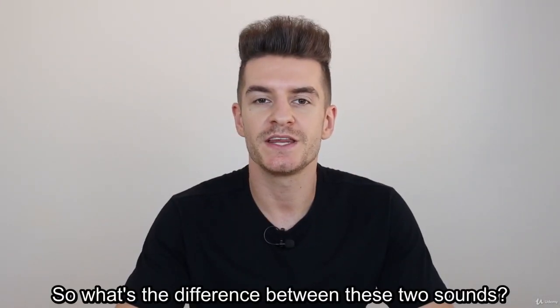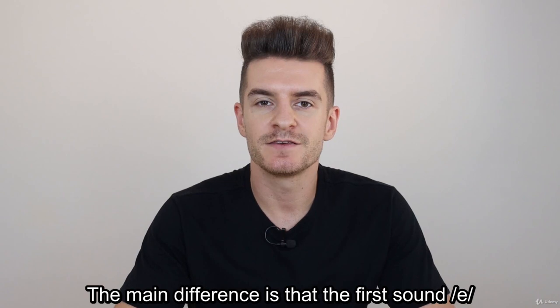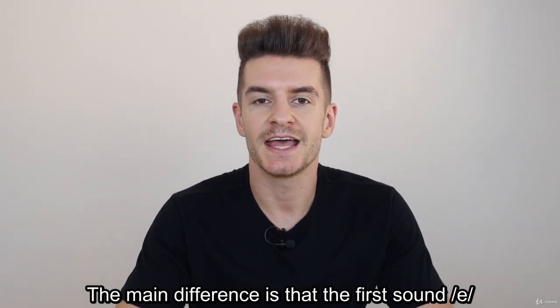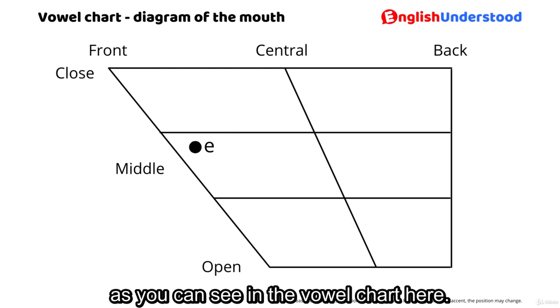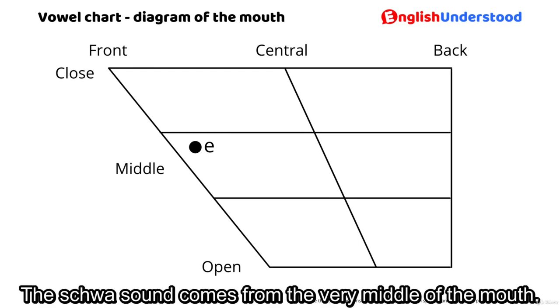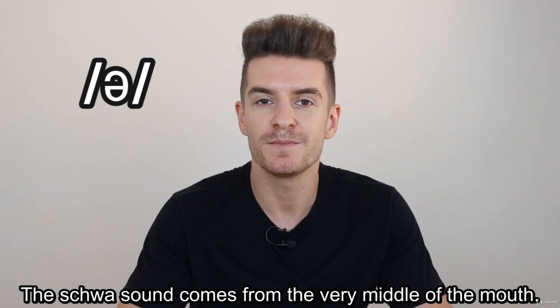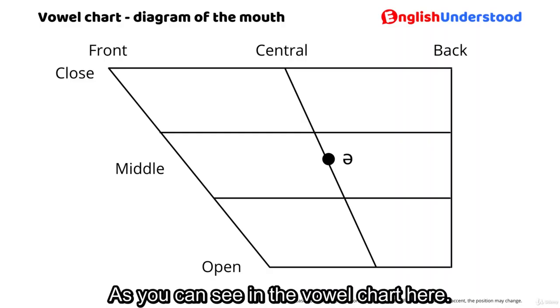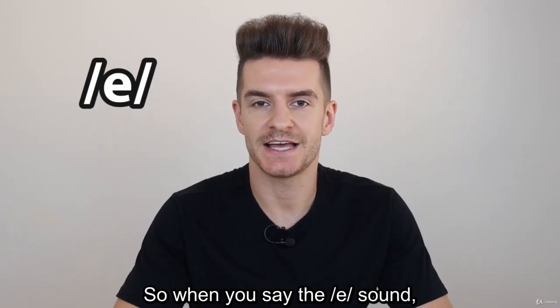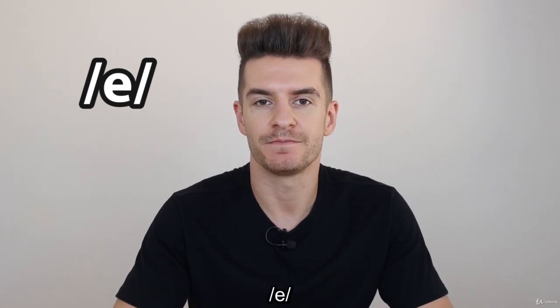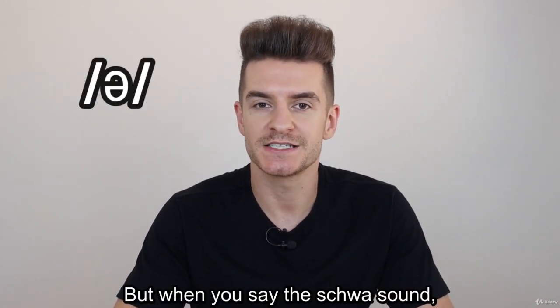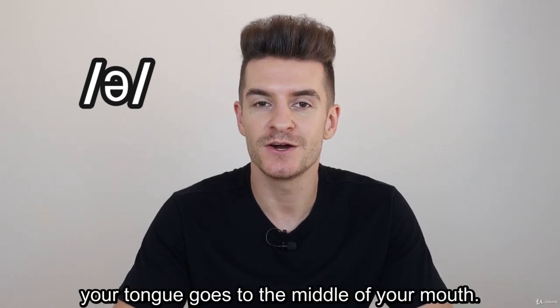So what's the difference between these two sounds? The main difference is that the first sound, e, comes from the front of the mouth, as you can see in the vowel chart here. The schwa sound comes from the very middle of the mouth, as you can see in the vowel chart here. So when you say the e sound, your tongue goes to the front of your mouth. E. But when you say the schwa sound, your tongue goes to the middle of your mouth.